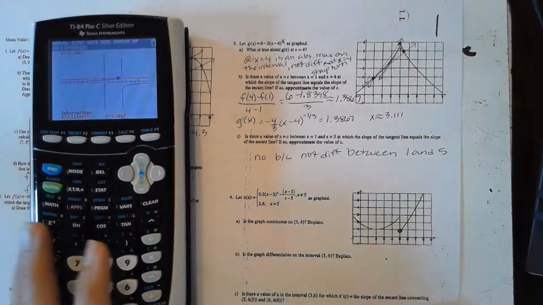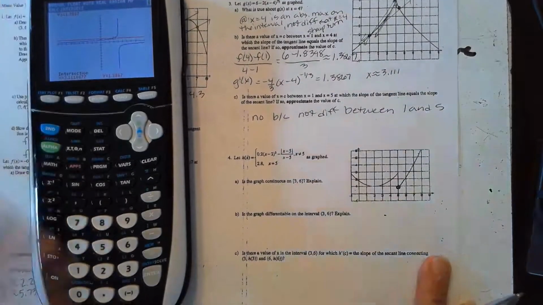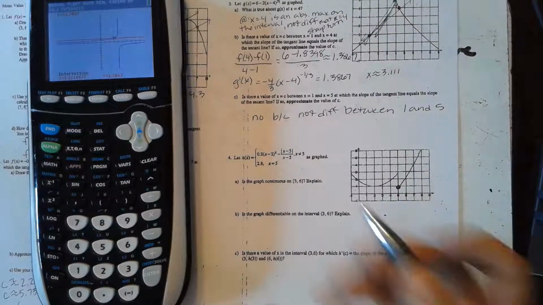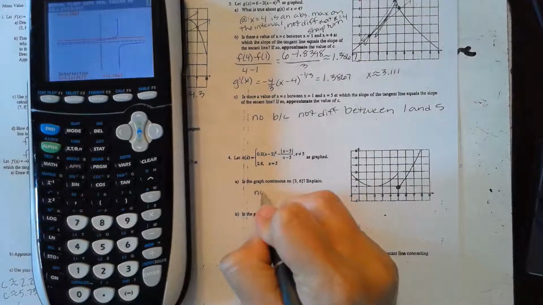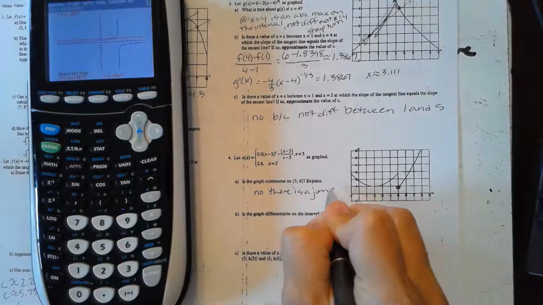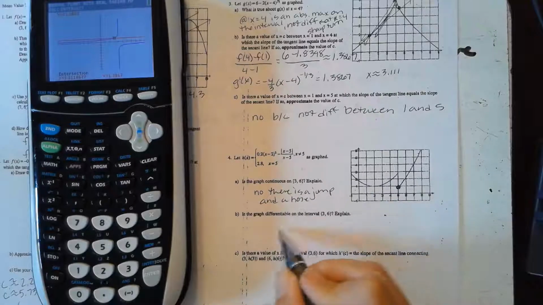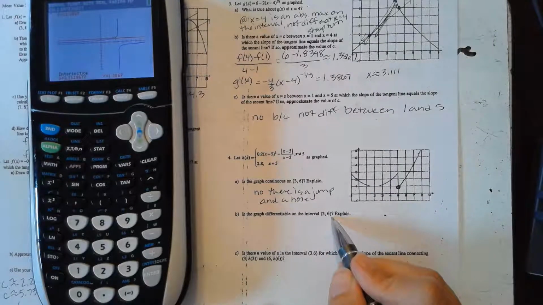All right. Now let's look at this. This is a piecewise function, and they've got it graphed here. Is the graph continuous from 3 to 6? Okay, and that's a closed interval. We say no. There is a jump and a hole. Is the graph differentiable on the interval from 3 to 6?